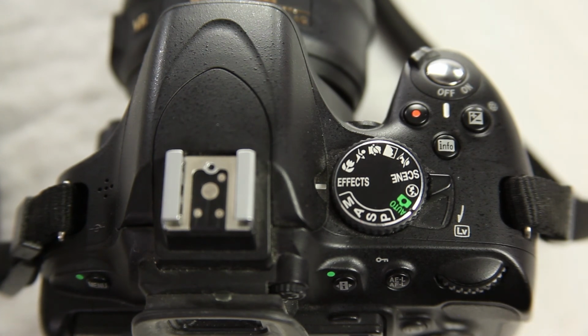And I would just encourage you to play around with them and see how they change and what it does for your pictures.